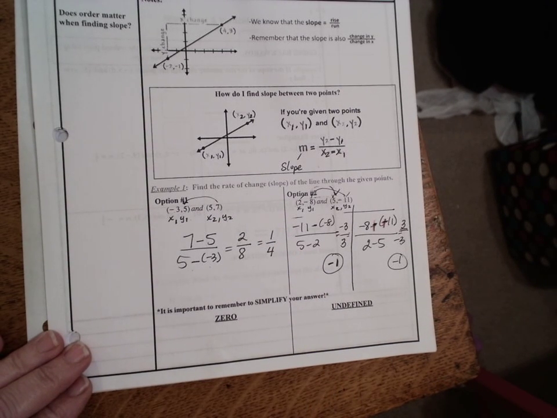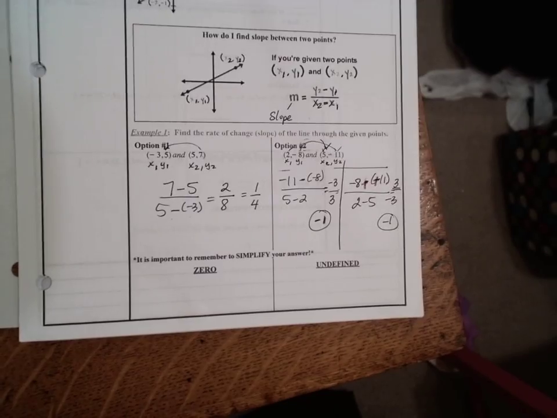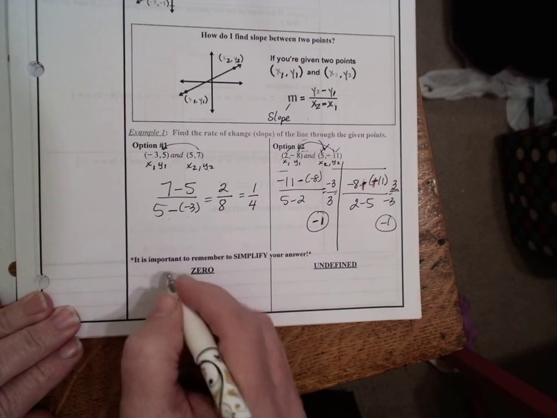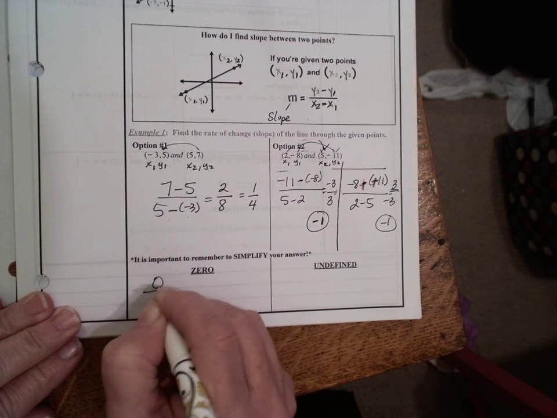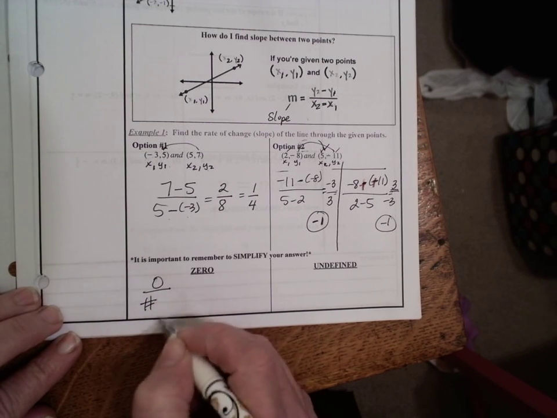Now, if it's a zero slope, from before, what did you know about the zero slope? In order to be a zero slope, where was the 0 in the fraction? In the numerator or denominator? Numerator. Good. So if it's a zero slope, 0 is always above, and then whatever number's down here.